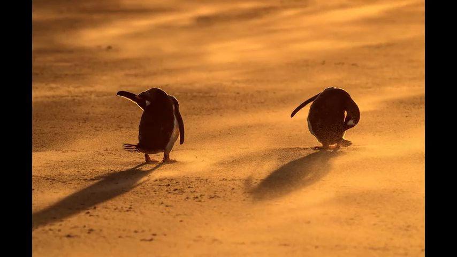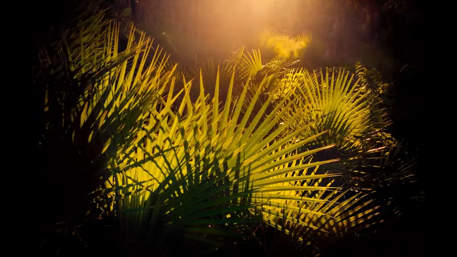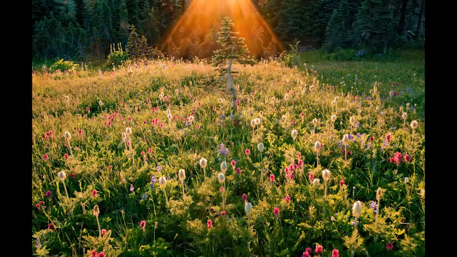But I also like using it for landscape. Once again, it's important to have a translucent subject, so if you're shooting something opaque like a field of boulders, backlighting isn't really going to help you that much.